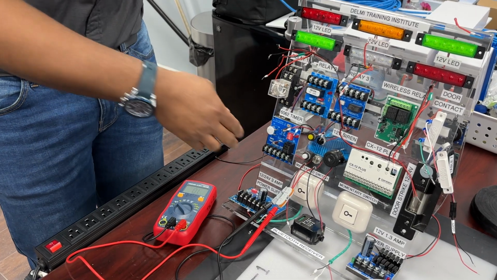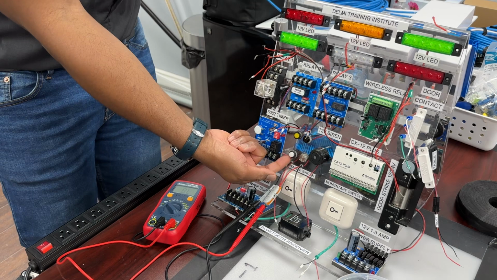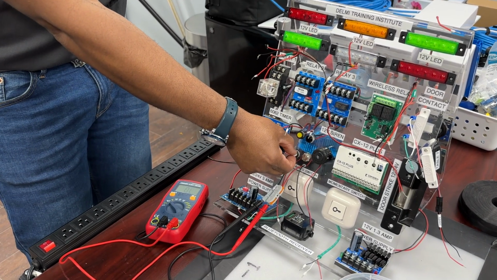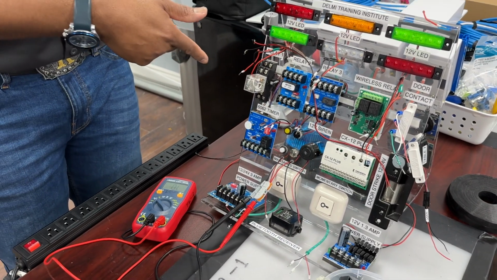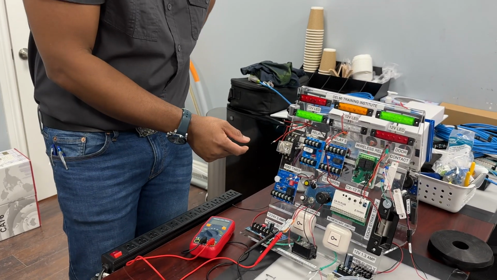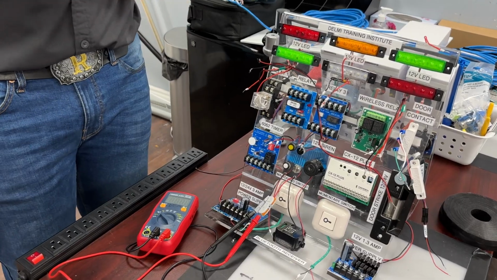So this is just telling me that this is the default state as it came out of the factory. This was extended out. So this is the default state. So this state is a Form A, but it's a maintained switch. Because like this is off, but when I press it, it's going to maintain that state.